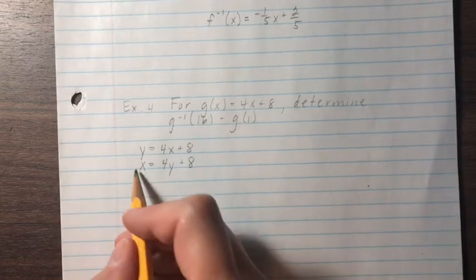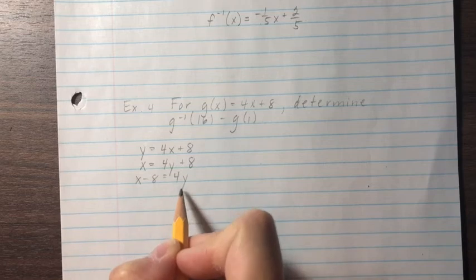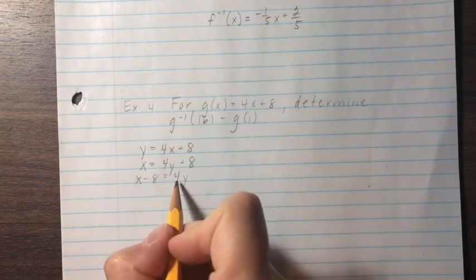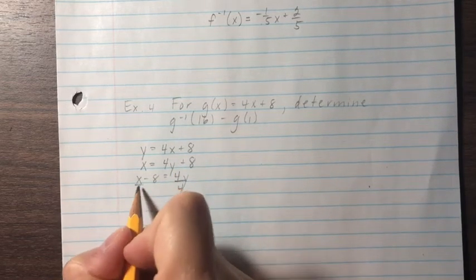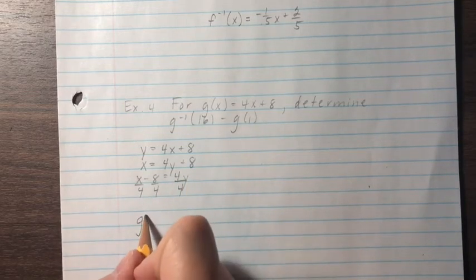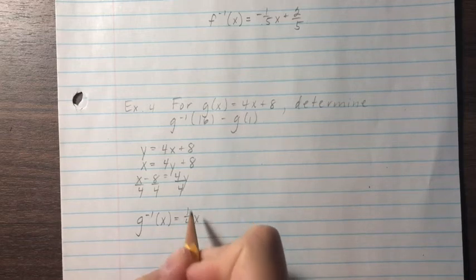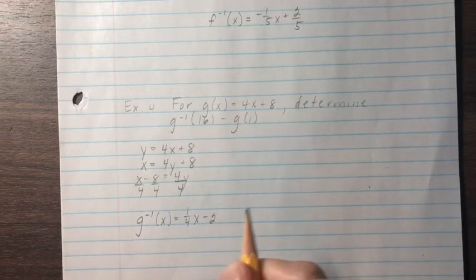We're going to subtract 8 from both sides first. And then we're going to divide both sides by 4. So the inverse function would be 1/4 x - 2.